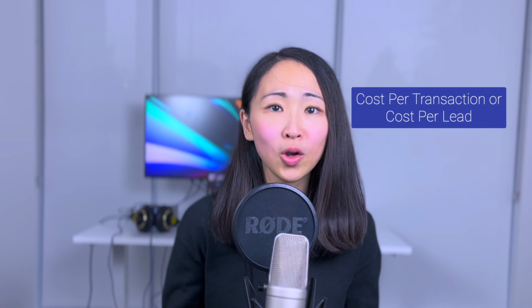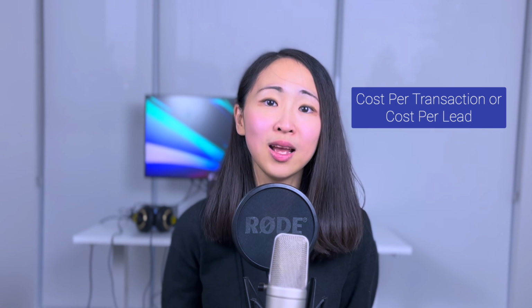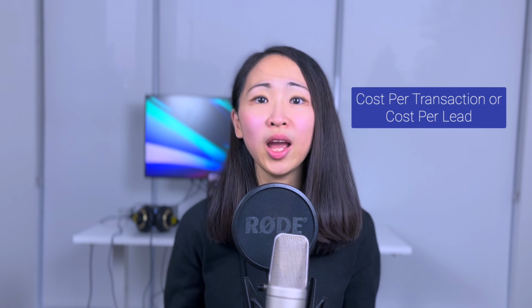and then input the conversion target from your historical data. Or you can do some research on the industry benchmark about the cost per transaction or cost per lead information for that channel, so that you can see how that channel will help you to hit the final conversion target with that cost.